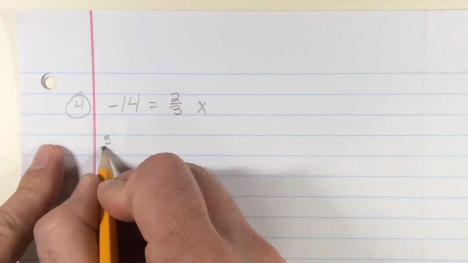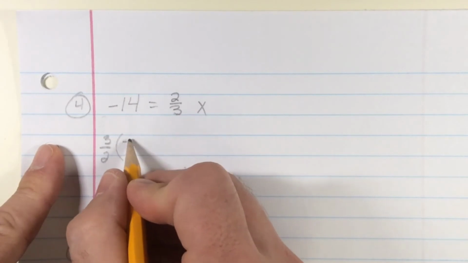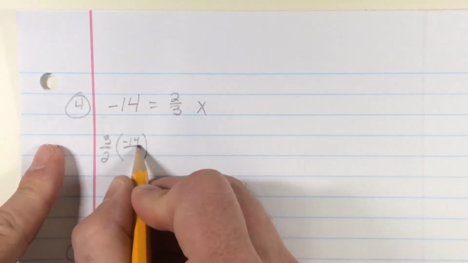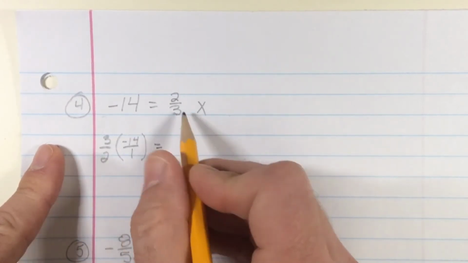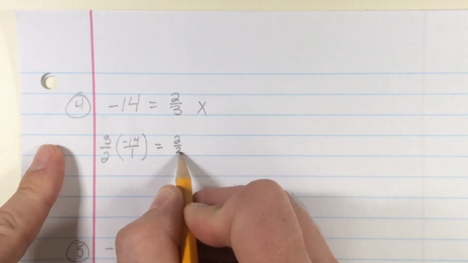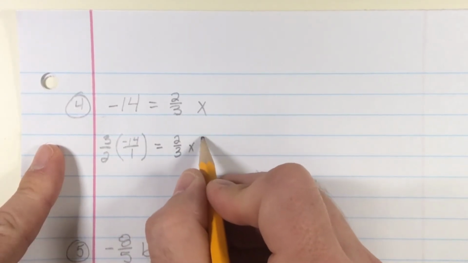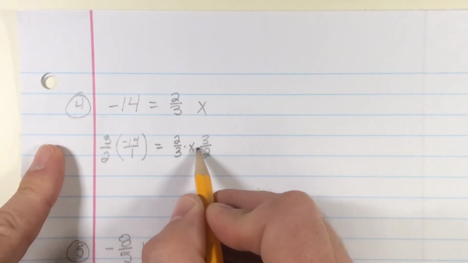So 3/2 times, and instead of negative 14, I'm just going to write it negative 14/1, because it's easier for me to do that multiplication that way. And then we have 2/3 x, and we're multiplying by 3/2. Remember, that's an x and not a multiplication symbol. These are all multiply.